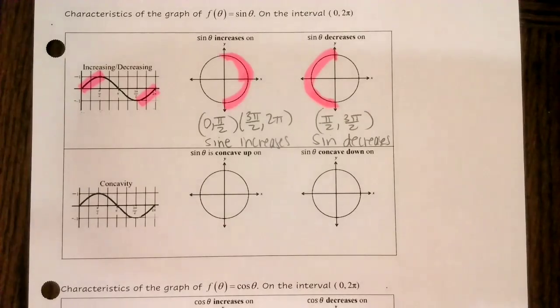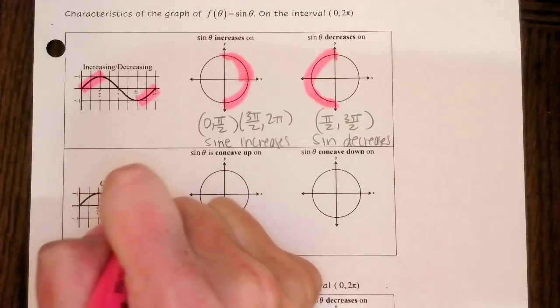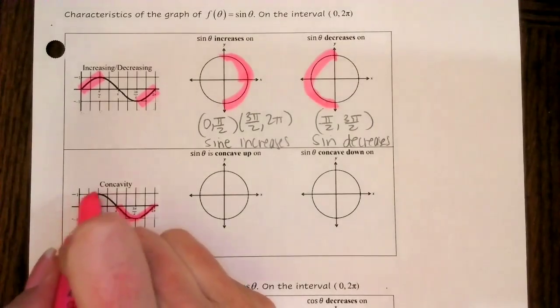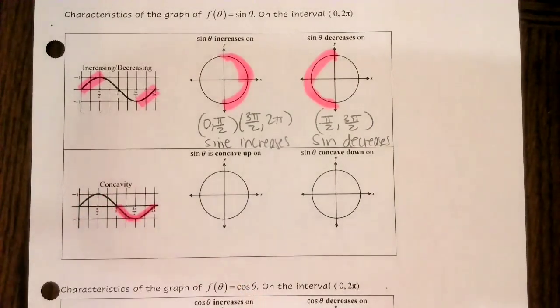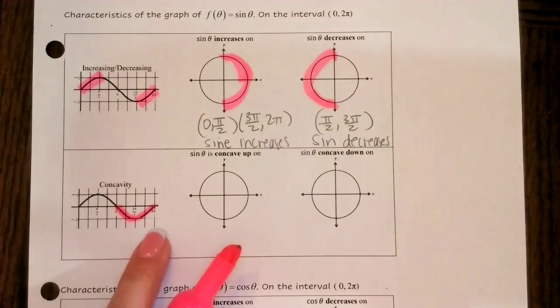All right, now for the concavity, I'm going to go ahead and highlight again the concave up. And so I can see on my graph here, it is concave up. That's opening upward. It is concave down on this side where it's opening downward. That interval is going from pi to 2 pi.